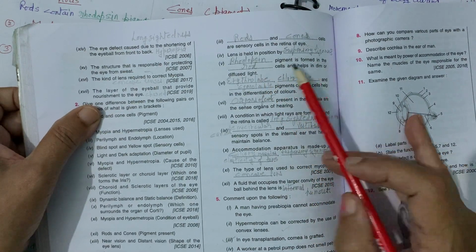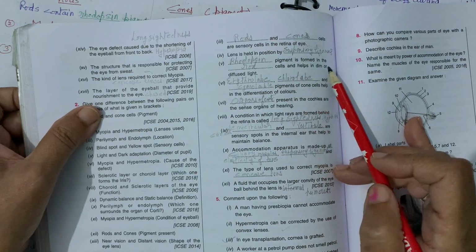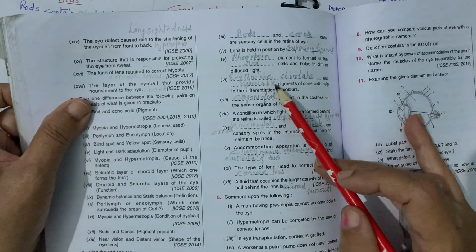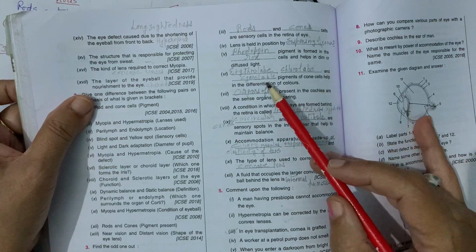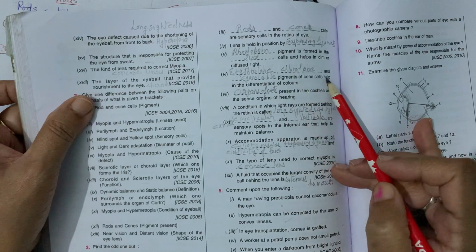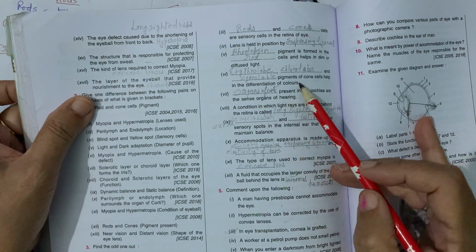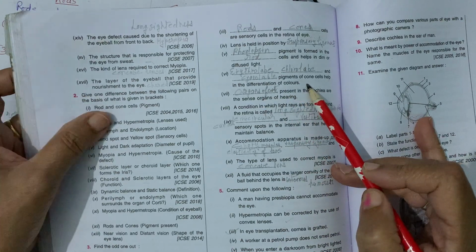Rhodopsin pigment is found in the rod cells and helps in dim or diffused light. Erythrolabe, chlorolabe and cyanolabe pigments of cone cells help in the differentiation of color, right?